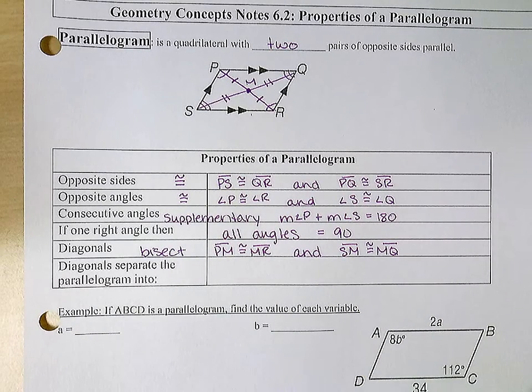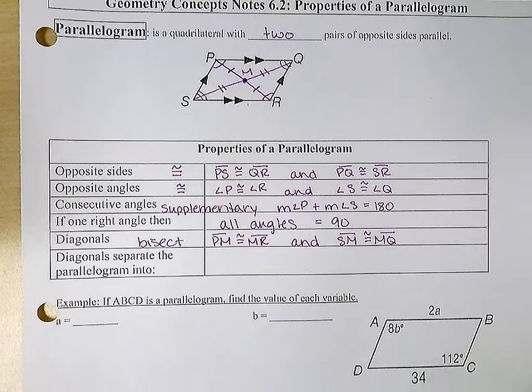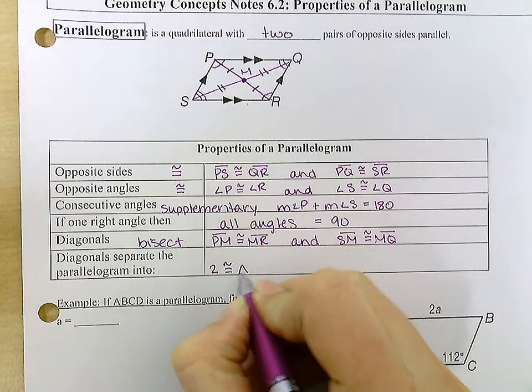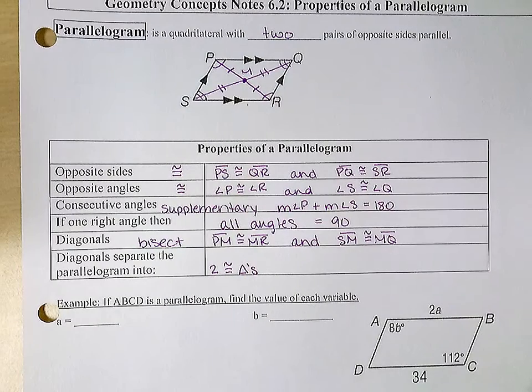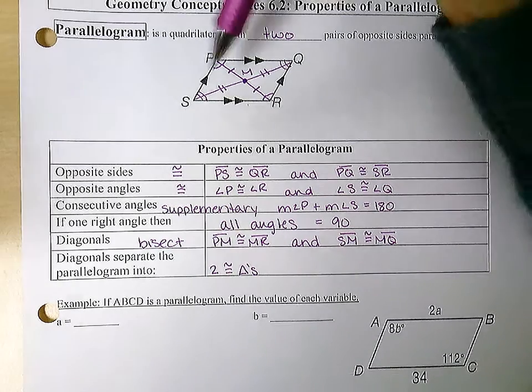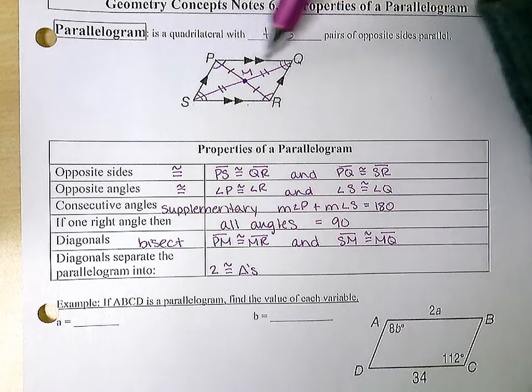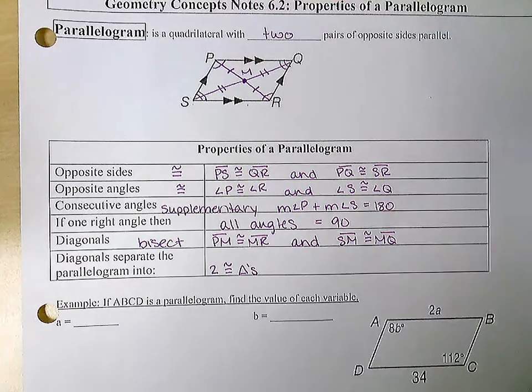Our last one here: your diagonals separate the parallelogram into two congruent triangles. So if I look at this diagonal SQ, I would have this triangle up here, SPQ.